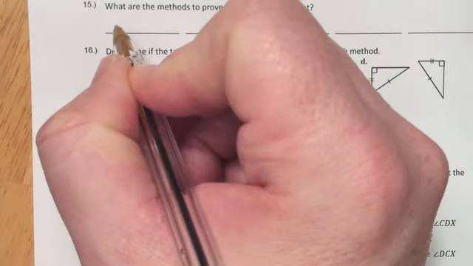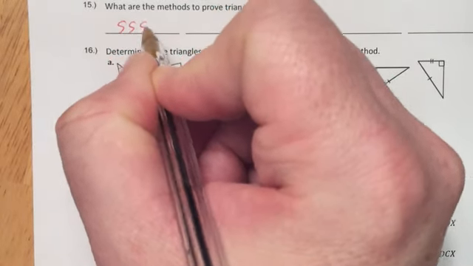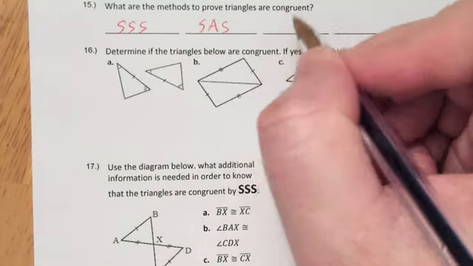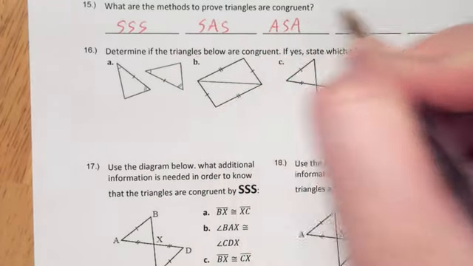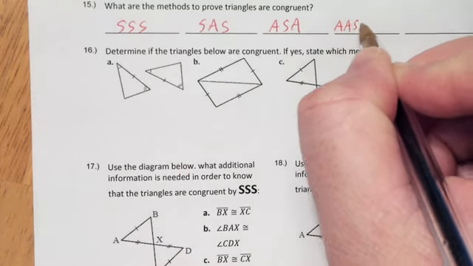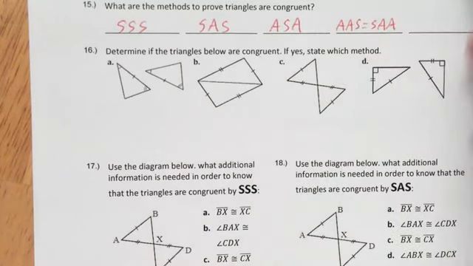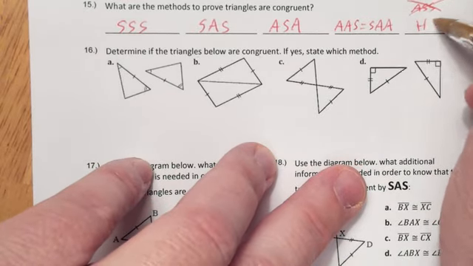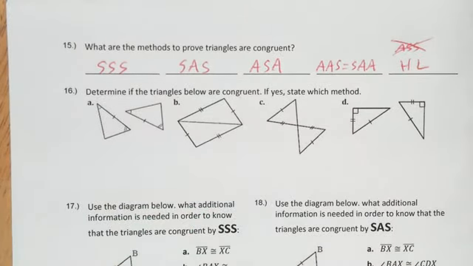So we have SSS, SAS, ASA, AAS, which is the same thing as SAA, and then we're not allowed to have this. So that'd be hypotenuse leg. Those would be all the combinations.